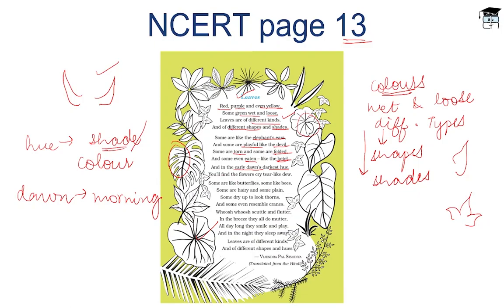color, you will find the flowers cry tear like dew. Okay, so in the early morning, if you look at the flowers, you will see that the flowers are crying. Why are they crying? Because they have tear like dew on them. What is dew? Dew are water drops. Okay, water drops are present in the early morning, okay, on the flowers, and it seems like the flowers are crying.